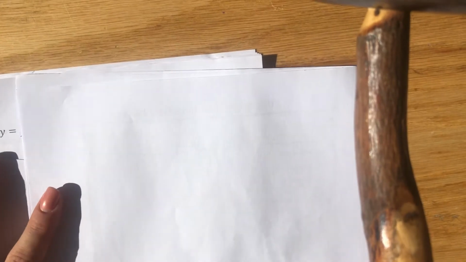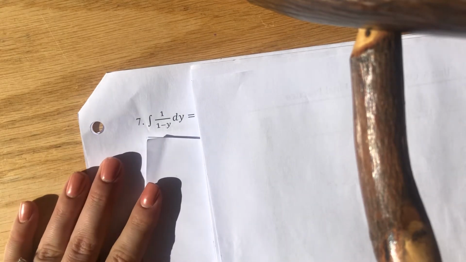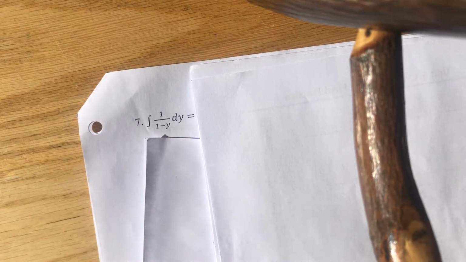Okay, so the first question is kind of like a warm-up to what you're going to have to do in the ocelot problem. I gave you a little hint at the answer there. So go ahead for number 7. Just tell me what the answer is. Go ahead and integrate.